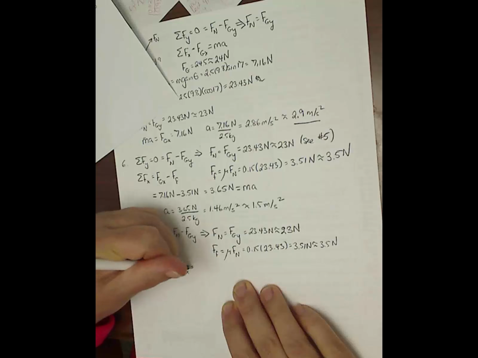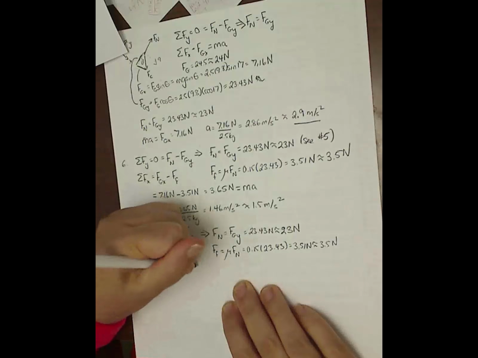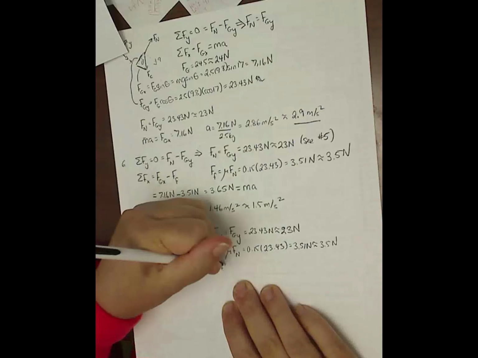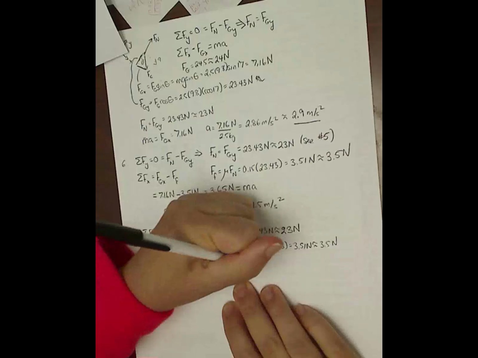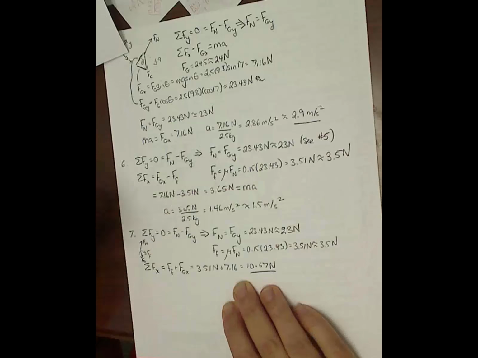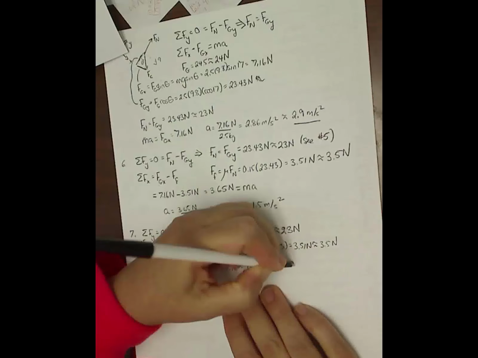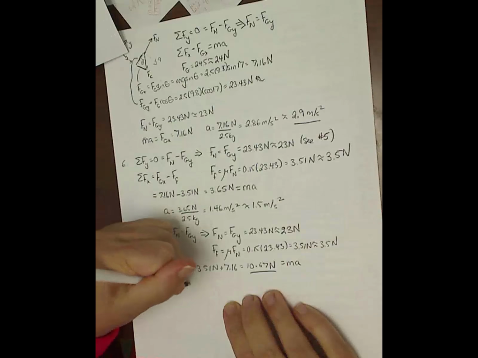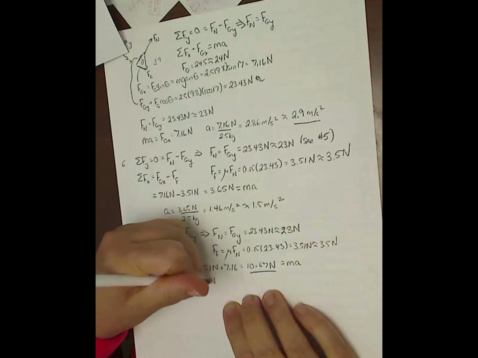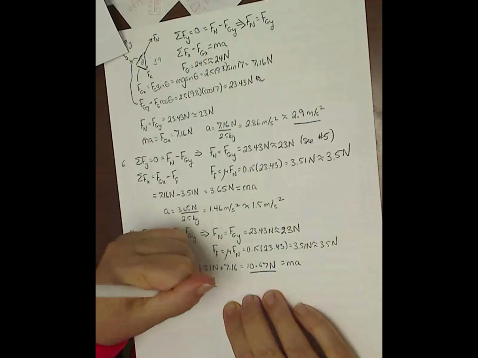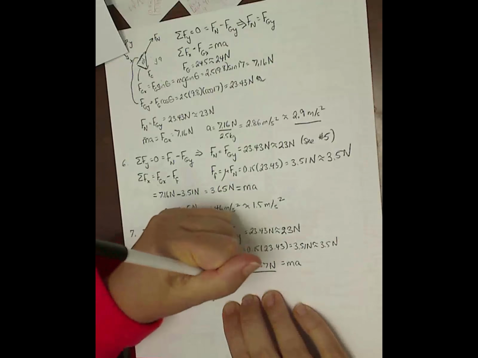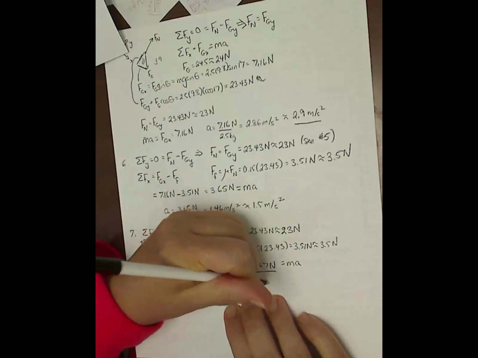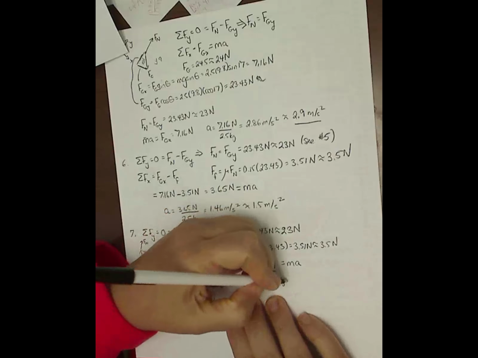So I've got force of friction plus Fgx, so that's 3.51, remember keep all my digits at this time, plus Fgx, which is 7.16, so I get 10.67 newtons is my total force in the x direction. By Newton's second law, that's got to be equal to the mass times the acceleration. So the acceleration is 10.67 newtons over 2.5 kilograms, which is 4.27 meters per second squared. And let's round that off straight away to 4.3 meters per second squared.